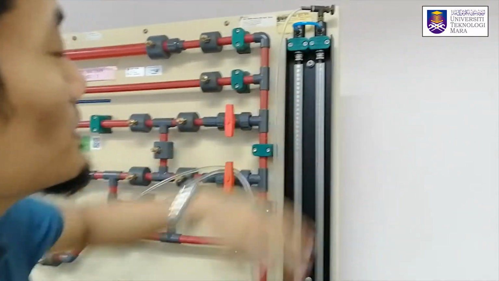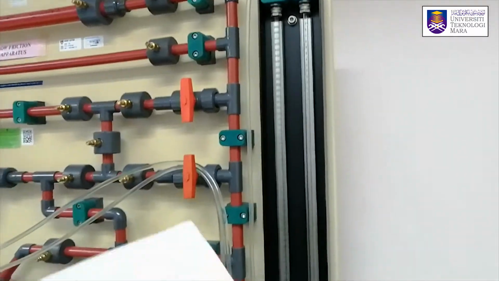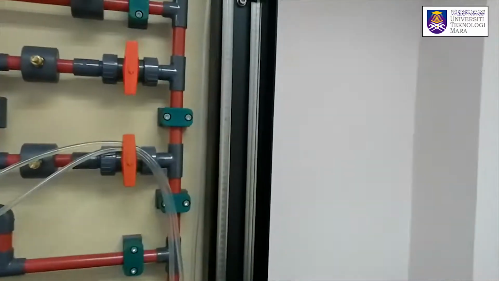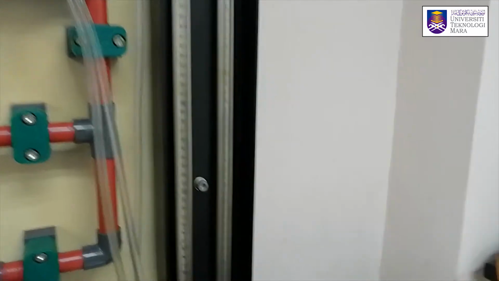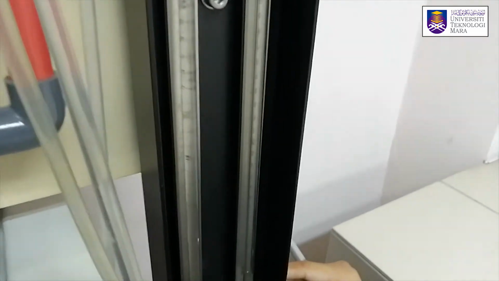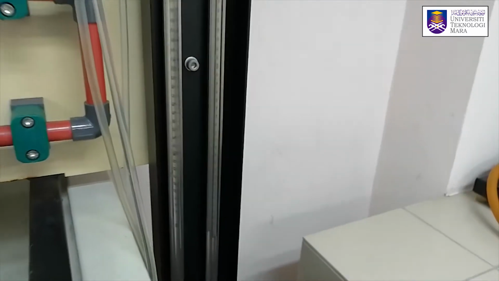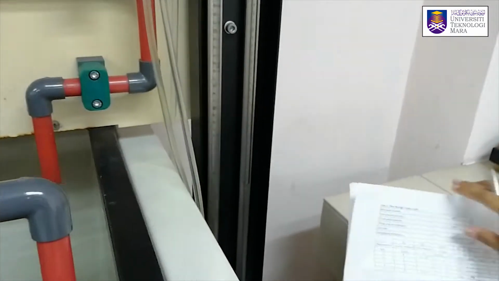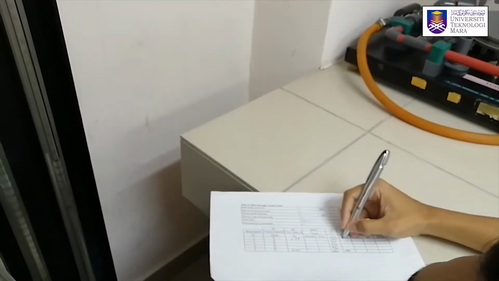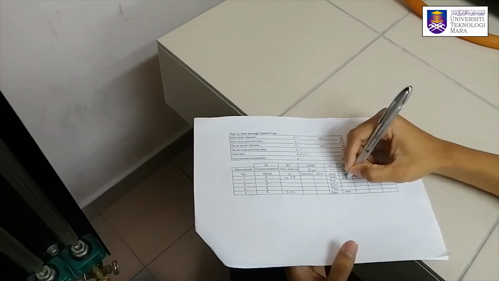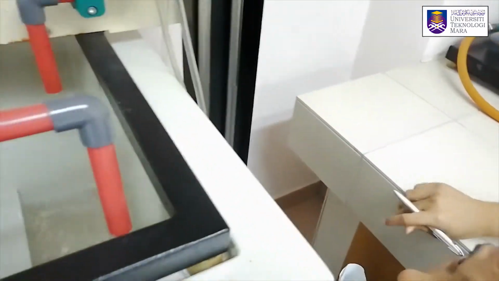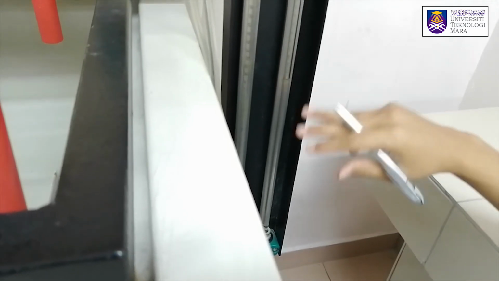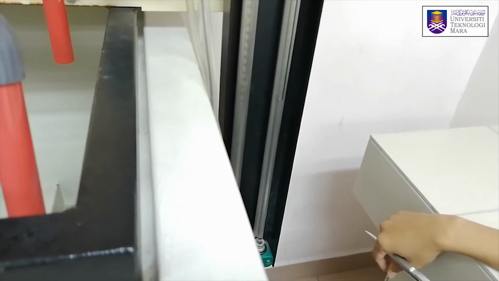After the water reaches 1000 millimeter, then we record it as the H1 value, and for the H2 value, we read the second manometer tube, and the value observed is 27.5. Actually, this is in cm, and this data is in millimeter, so we need to convert it. So the value obtained is 275 millimeter. The reading keeps moving, so we need to take the median reading.